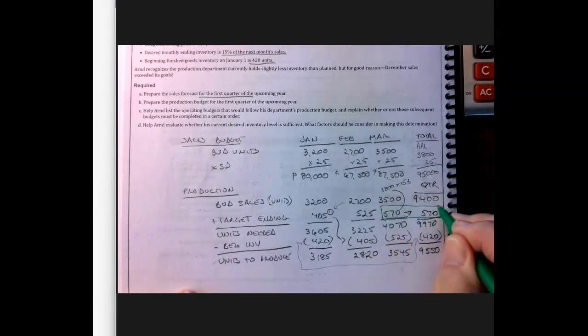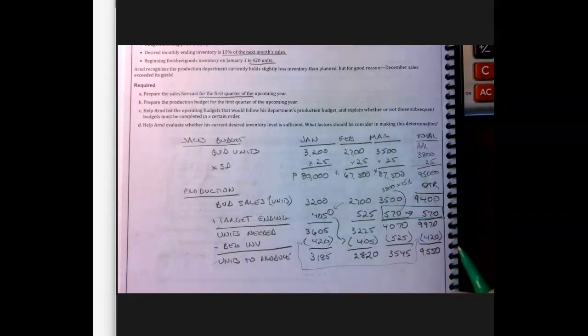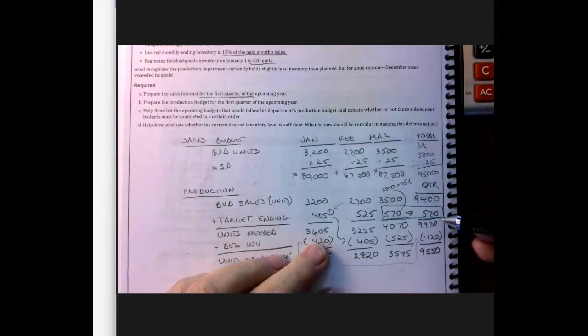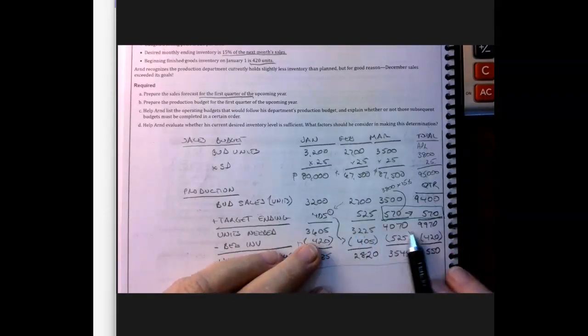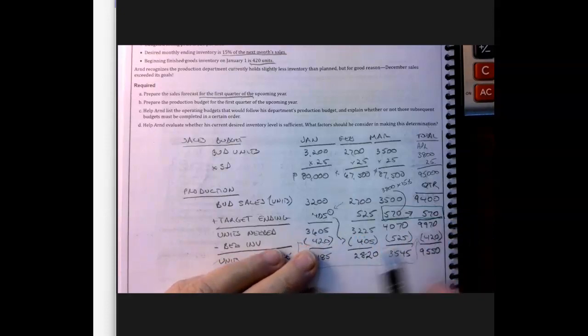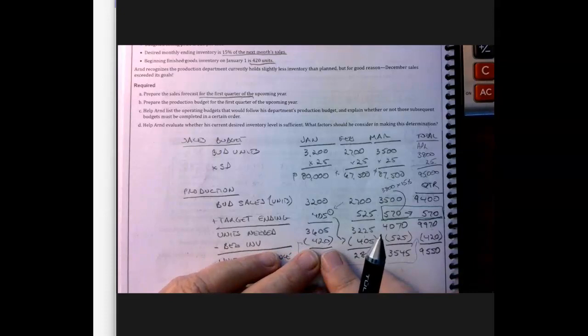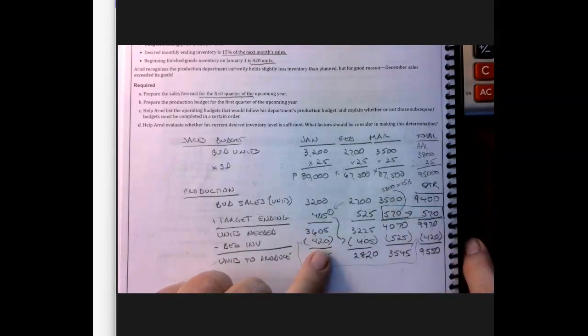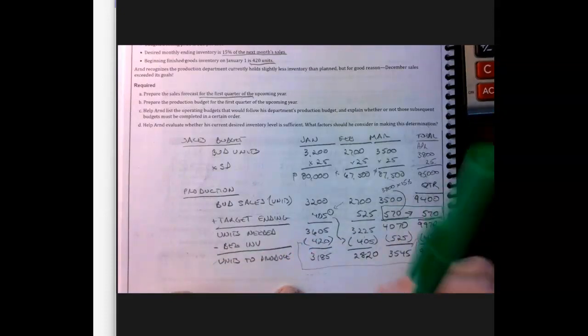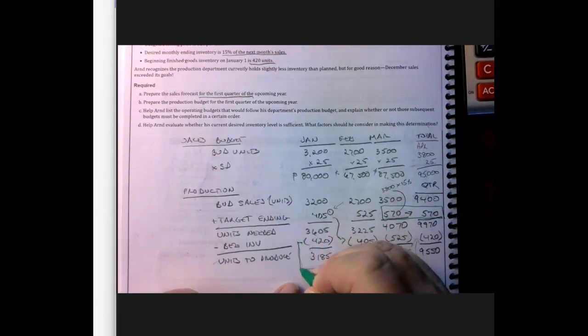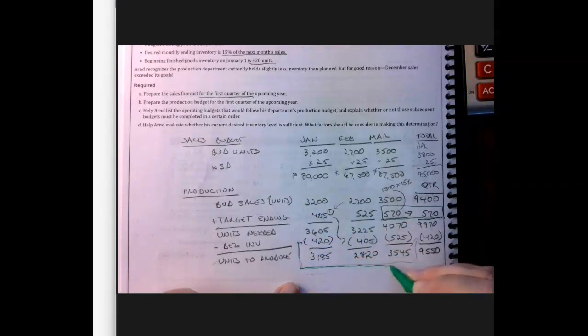This is in the budgeting project too, so you might want to notice it. I can't remember if it's on the exam or not. So that gives me my total units needed, and then less beginning inventory for the quarter. Beginning inventory for the quarter is 420. That's the other little catch here. For the quarter, my beginning inventory was January 1st, and that was 420 units.